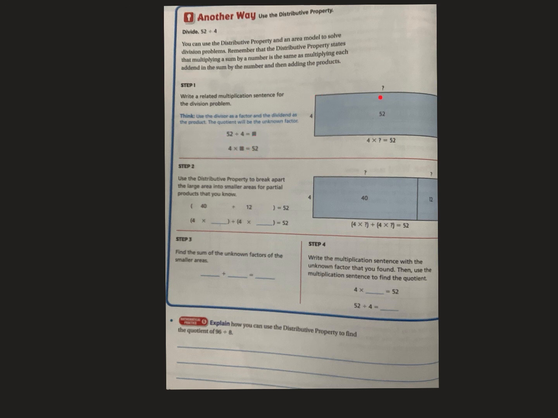4 times this number, whatever it is, is going to equal 52. We don't know that number, and there are lots of paths to solve this, and you'll get all kinds of practice this year and next year on the different ways to solve that. But one way is to use the distributive property. Let's break this apart to our advantage, the large area into smaller areas for partial products that you know.